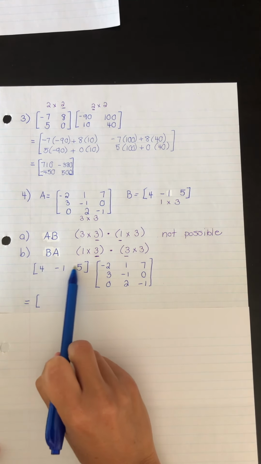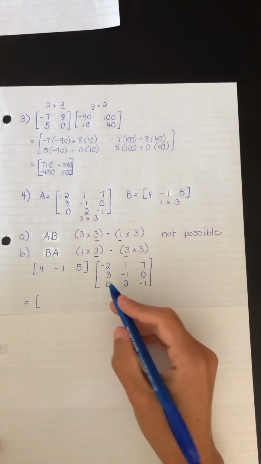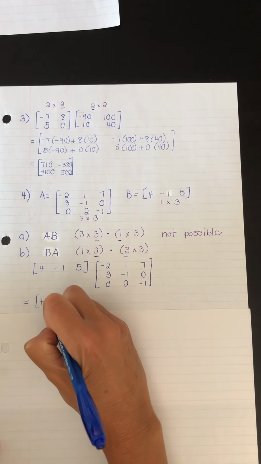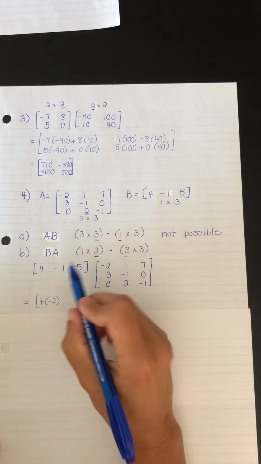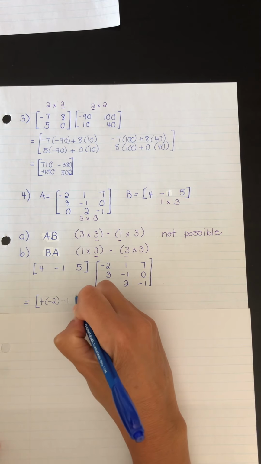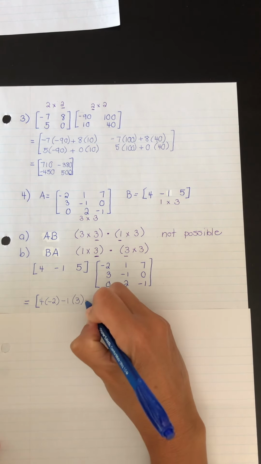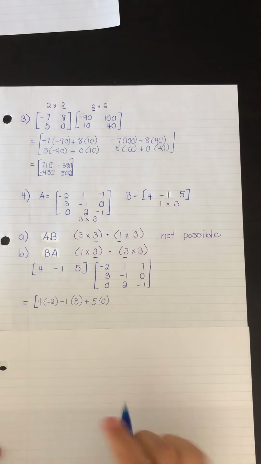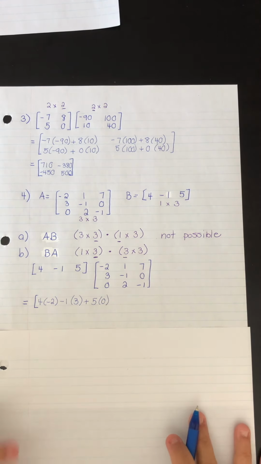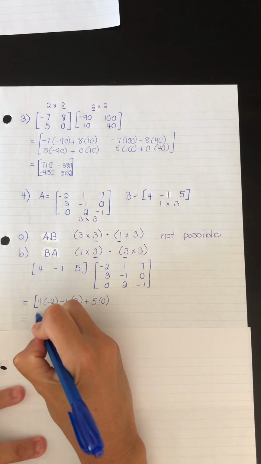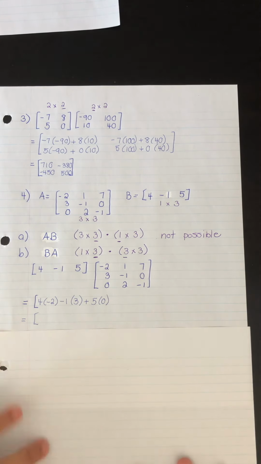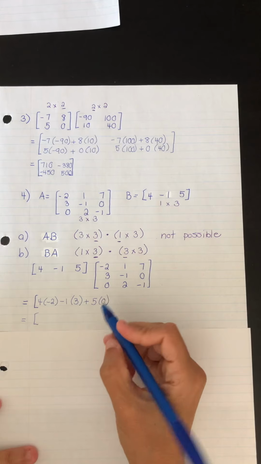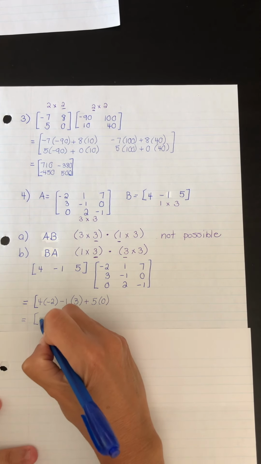So we take the first row, multiply it by the first column. So 4 times negative 2 will be added to negative 1 times 3 and added to 5 times 0. That's going to be the first item in our answer. Okay, so that ends up being negative 11.